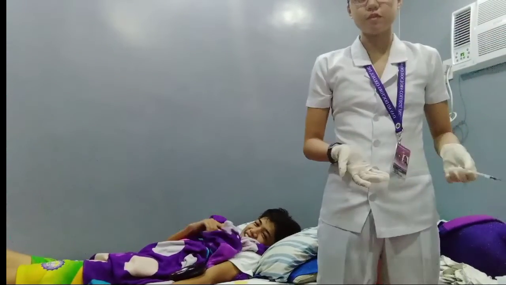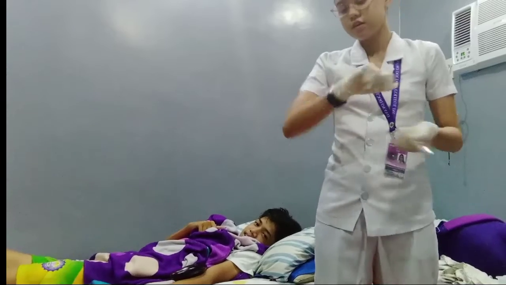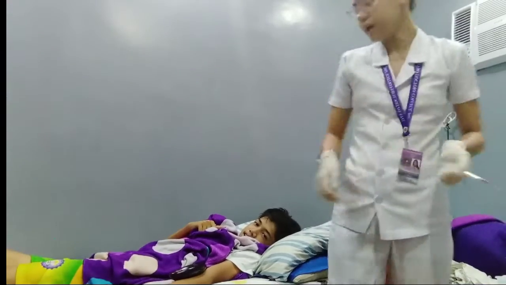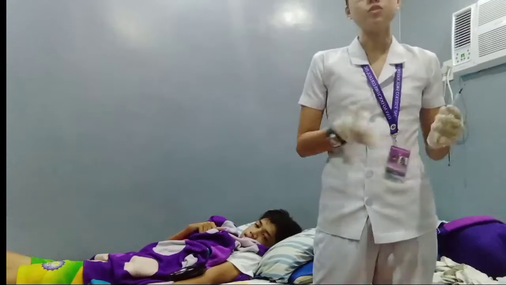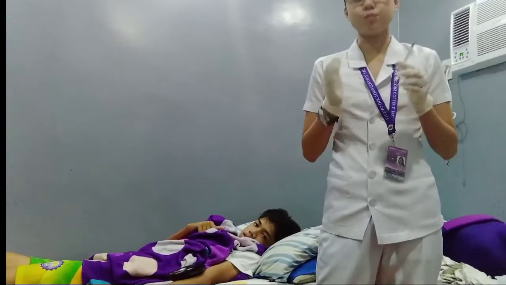Assist the patient to a more comfortable position, indicating the site and time of reading. Okay, so exactly 10 a.m. Okay, are you in a comfortable position? Yes. Okay. Don't recap the used needle; discard the needle and syringe in the appropriate receptacle.